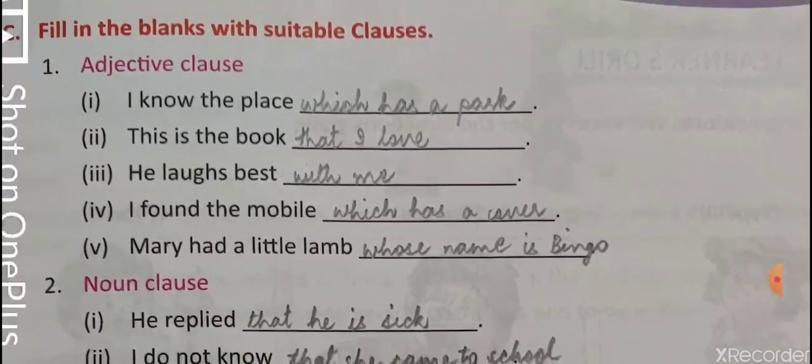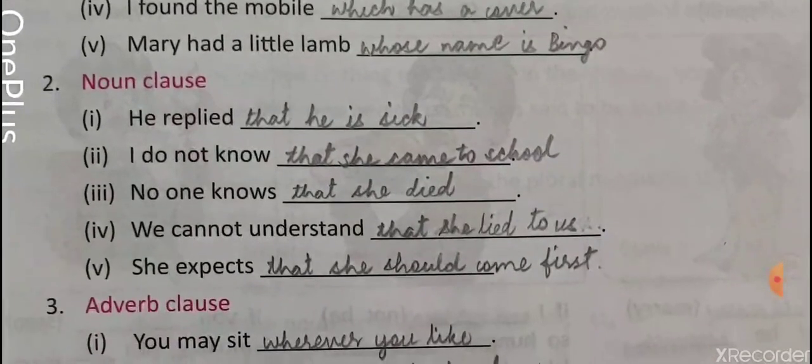This is a book that I love. He laughs best with me. I found the mobile which has a cover. Mary had a little lamb whose name is Bingo. Similarly, noun clause. He replied that he is sick. What happened to him? He is sick.